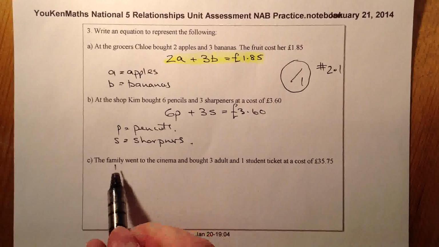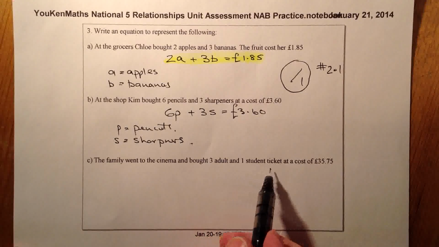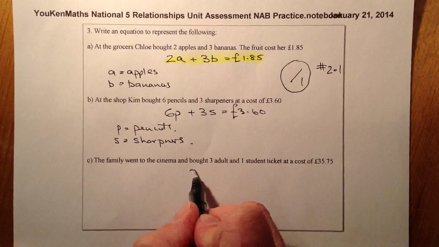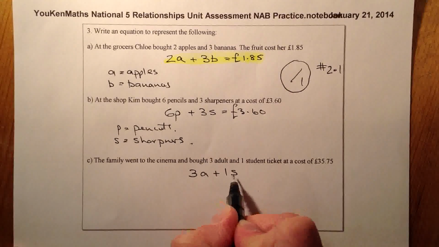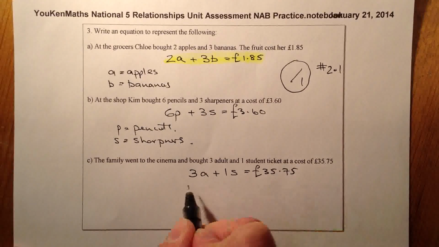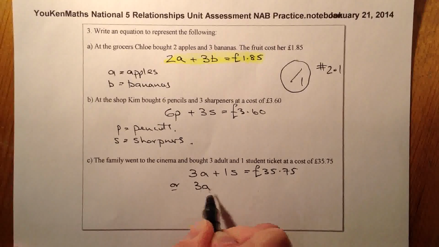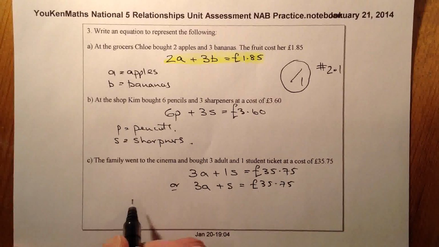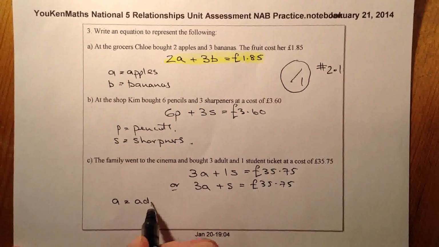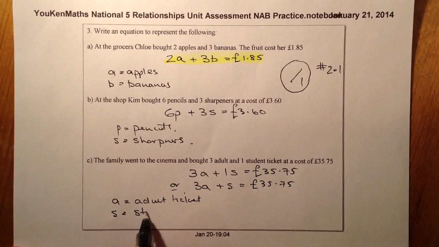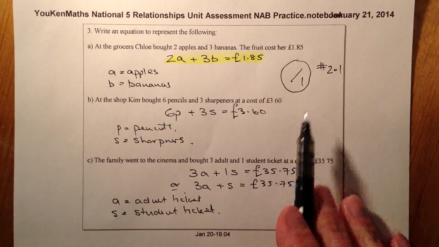Okay, last one. Family went to the cinema and bought 3 adult and 1 student ticket at a cost of £35.75. So we've got 3A plus 1S is equal to 35.75. Or, if I wanted to write it out a bit neater, 3A plus S is equal to 35.75, where A is equal to an adult ticket, and S is equal to a student ticket. Okay, just the 1 mark for this type of question here.